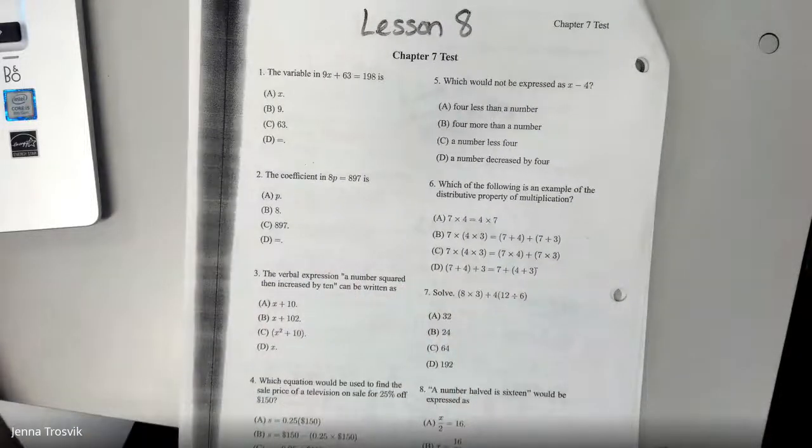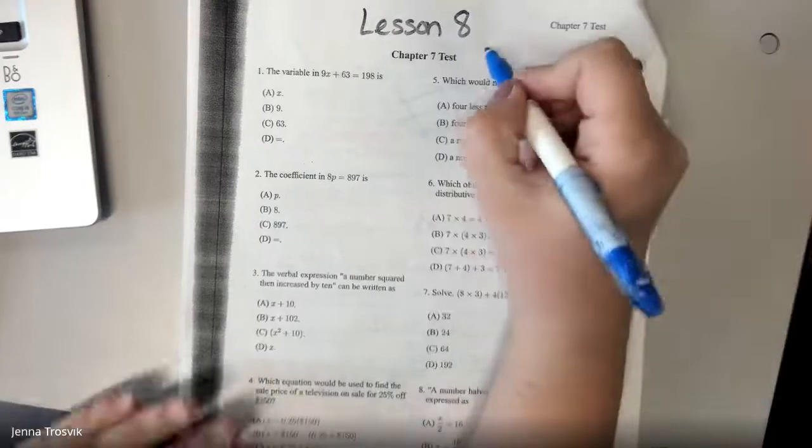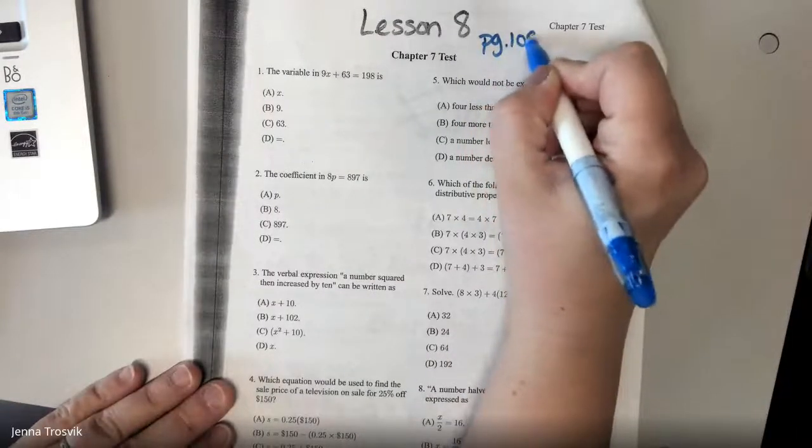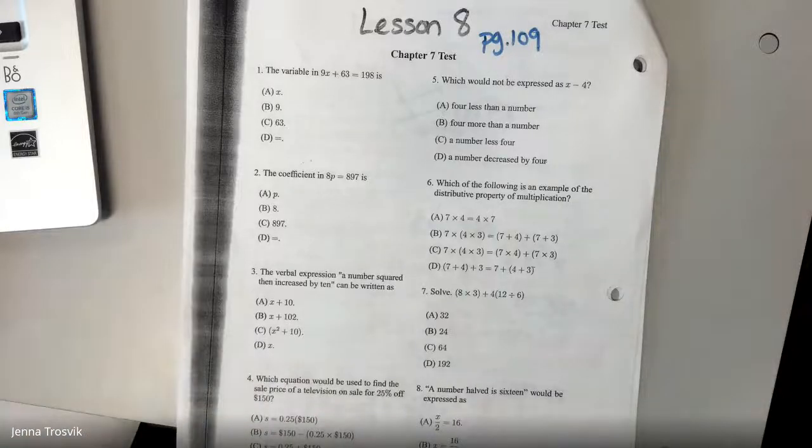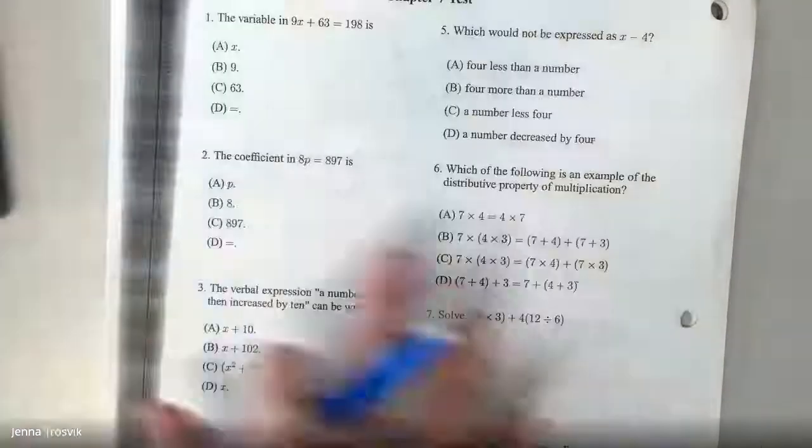Hi guys, we are working on our chapter 7 pre-test practice or test practice. It'd be lesson 8 on Edulastic. It is page 109 in your packets.